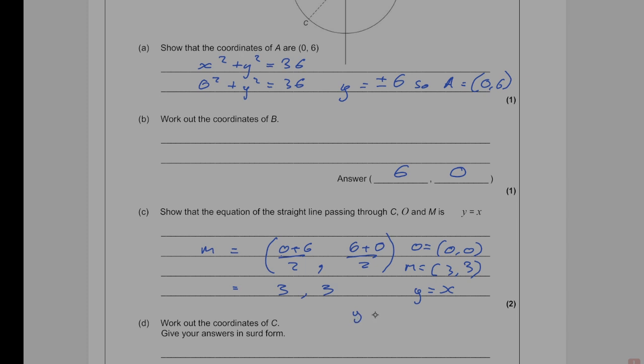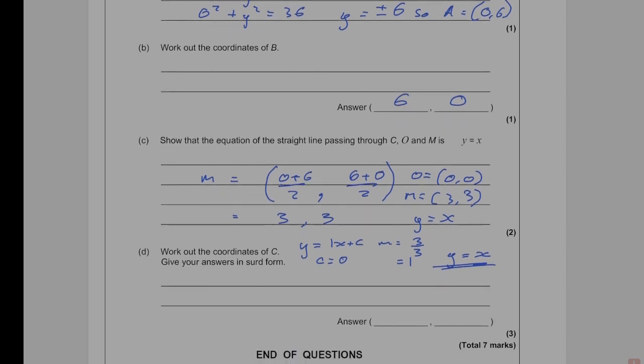The gradient, yeah, let's do it. The gradient between those 2 points is going to be equal to 3 divided by 3, which would be equal to 1. So y is going to be equal to 1x plus c. And if we plug in this coordinate, c is equal to 0, so y must be equal to x. I think I've gone more than I needed to there, but we'll give it as that.